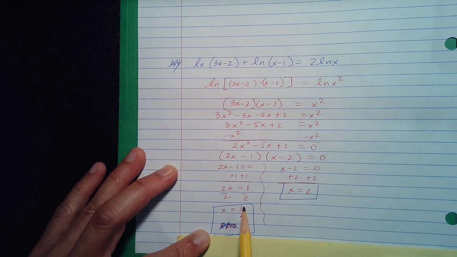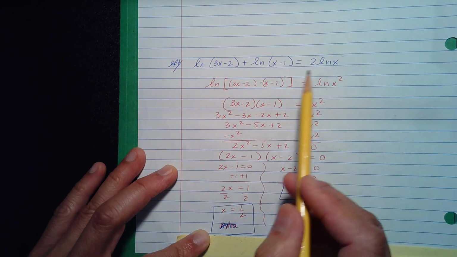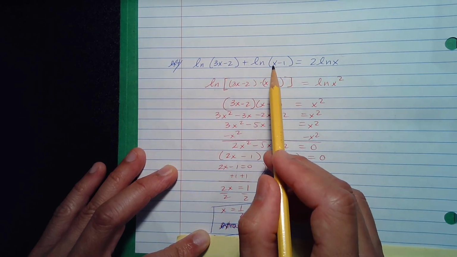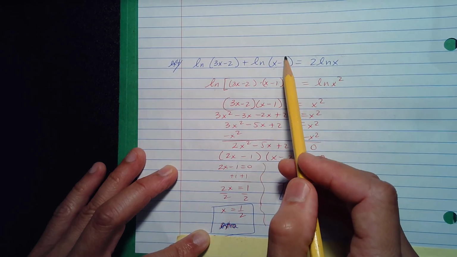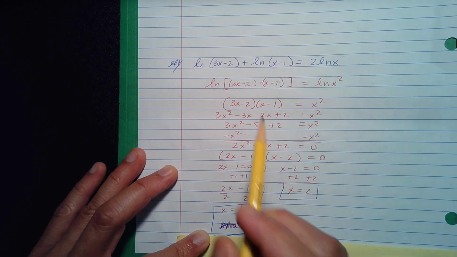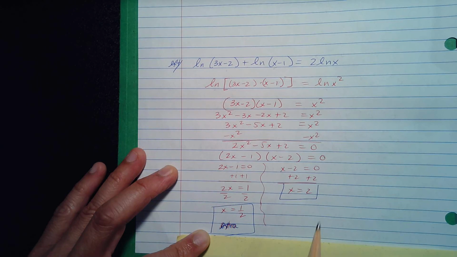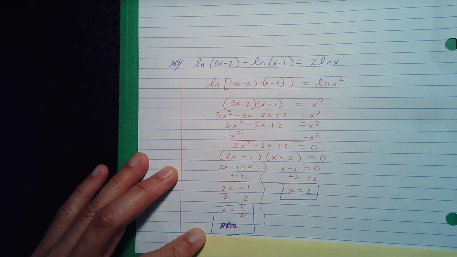So again, the value in this parentheses has to be positive. If I put 1/2 here, you'll get a positive. Again, if I put 1/2 here, you'll get a negative value. So we cannot take the log of a negative value. It's undefined. If I substitute 2 in here, it'll be positive. Substitute 2 here, it'll be positive. 2 here will be positive. So x equals 2 is the solution. x equals 1/2 is extraneous.